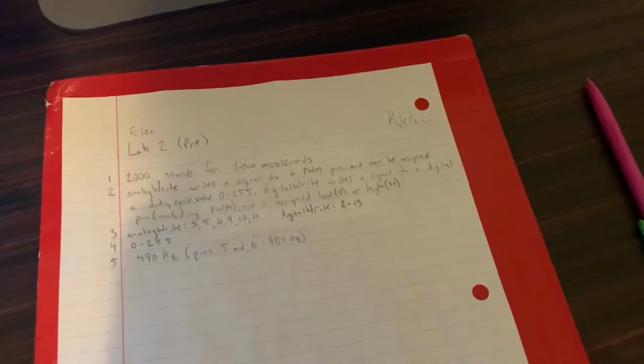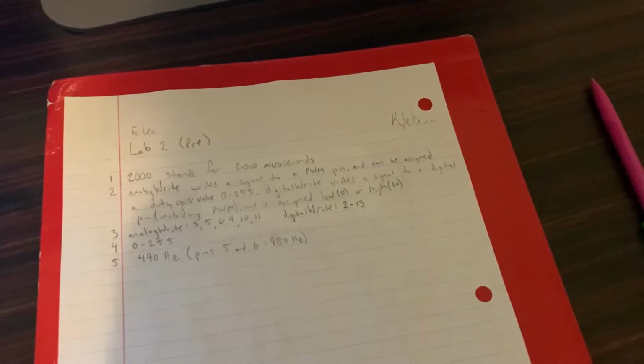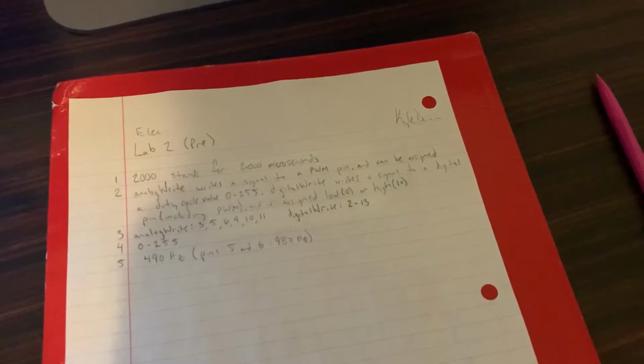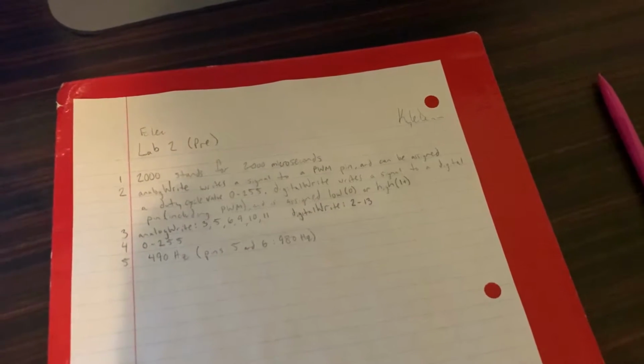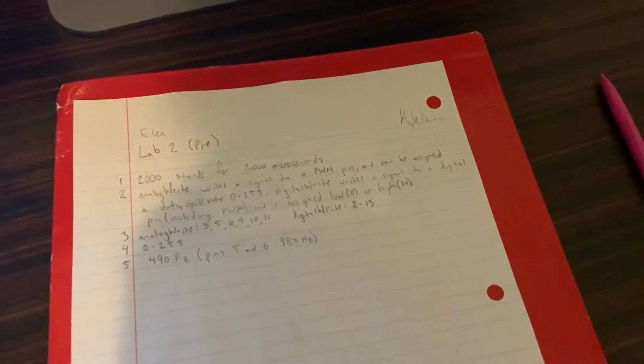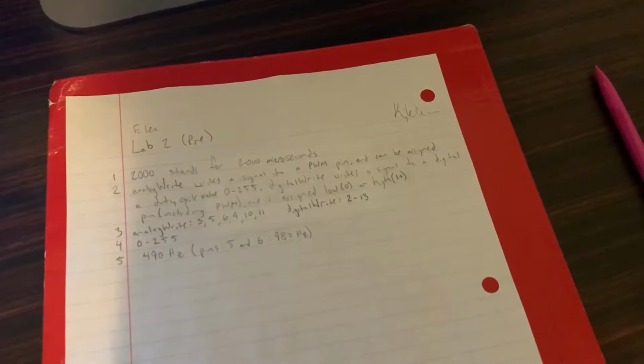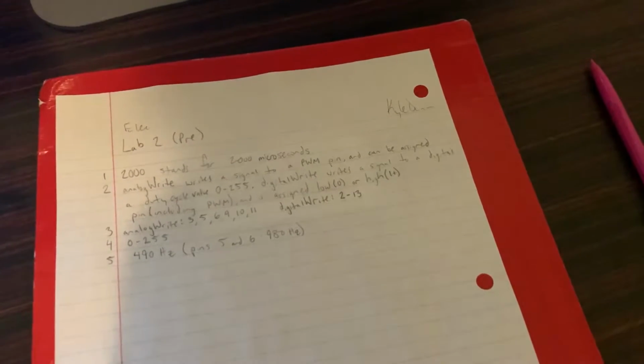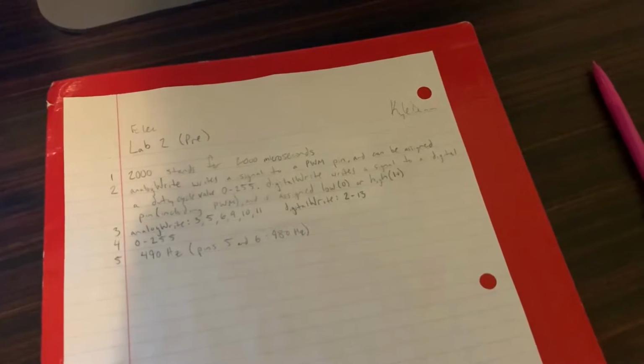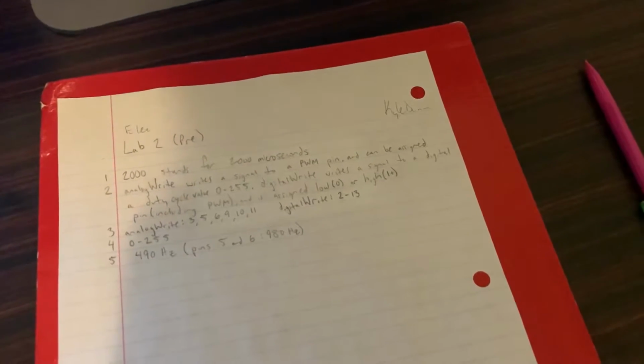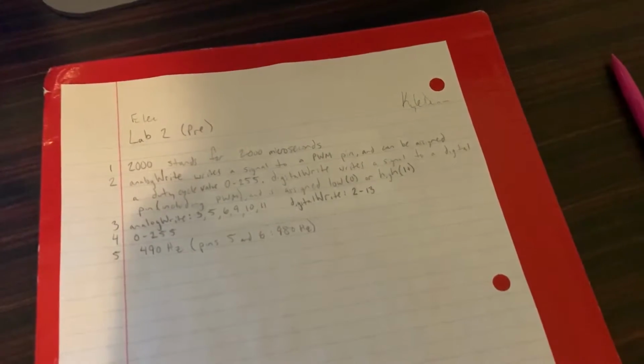For number 3, all the pins that can be used for analog write are 3, 5, 6, 9, 10, and 11 on the Arduino Uno. But for digital write, it's 2 to 13. For number 4, the call for analog write is on a scale from 0 to 255. For number 5, the Arduino's PWM frequency is 490 Hz on most of the pins, but pin 5 and 6 are 980 Hz.